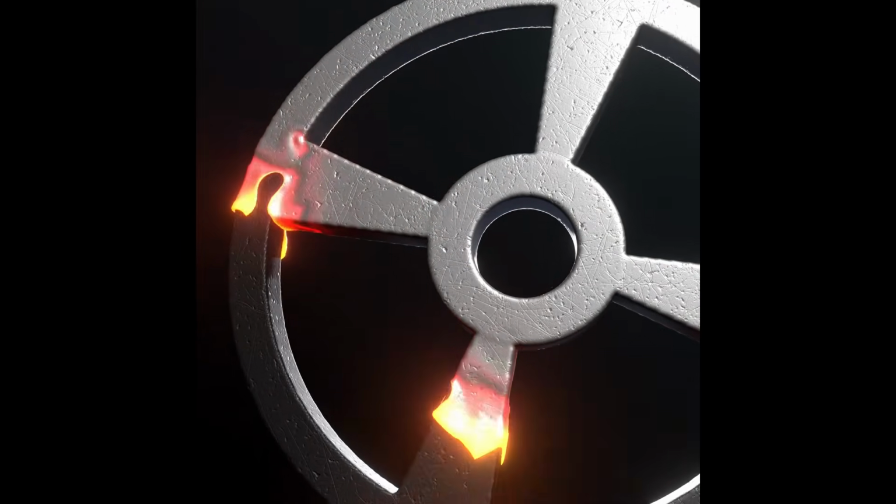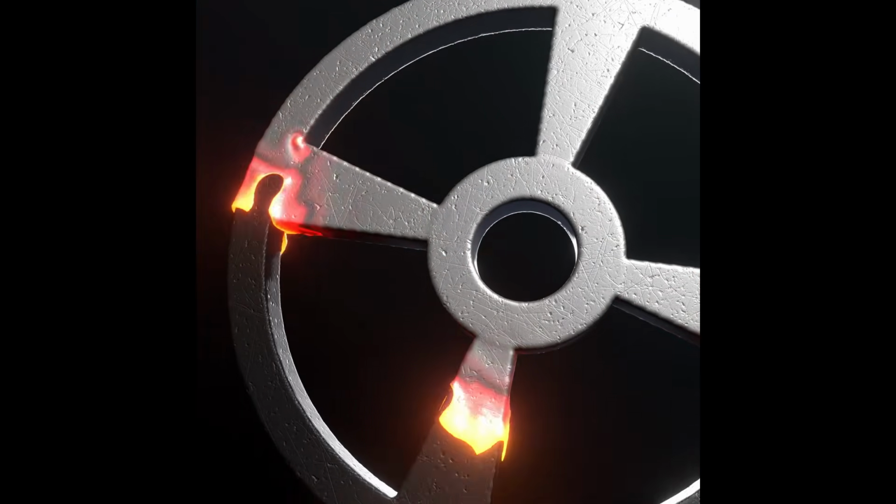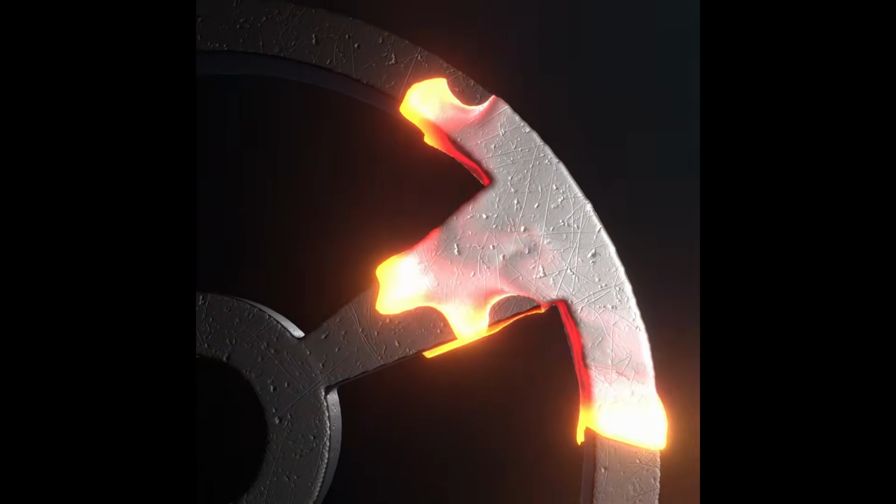Today's tutorial covers this liquid metal emerge effect. It was inspired by a Cinema 4D tutorial, which itself was inspired by another wonderful motion artist on Instagram.